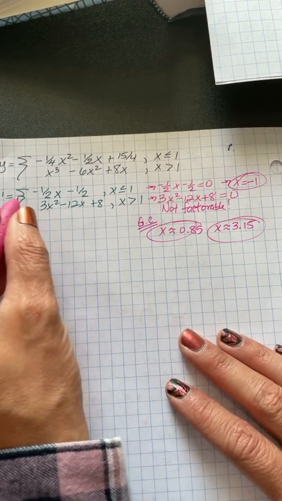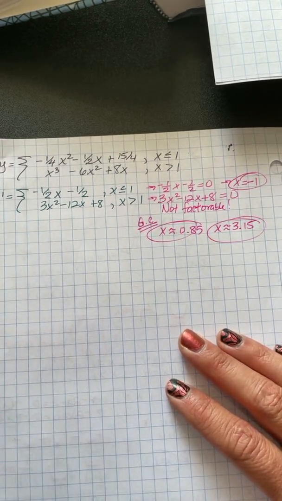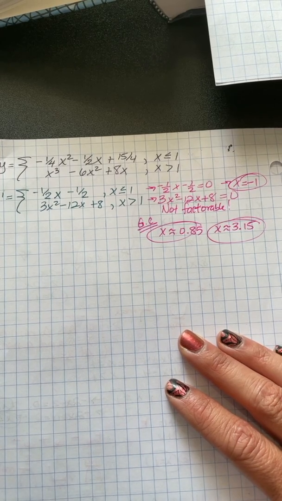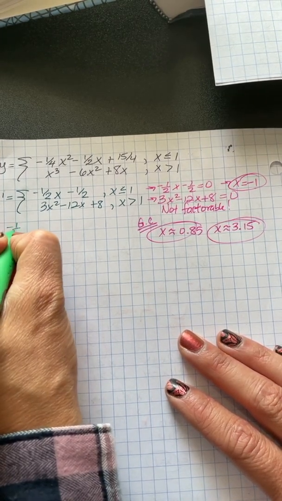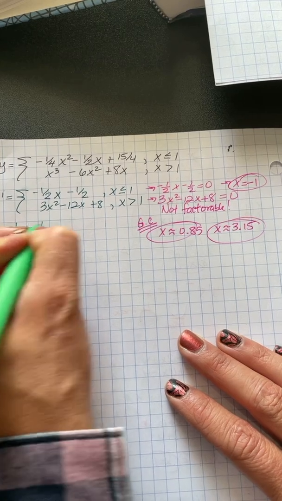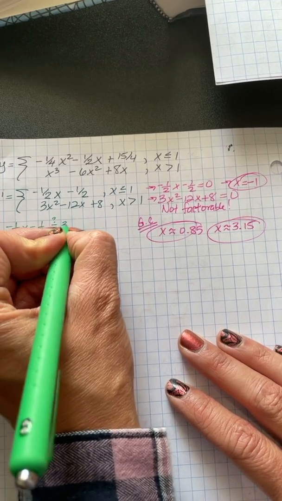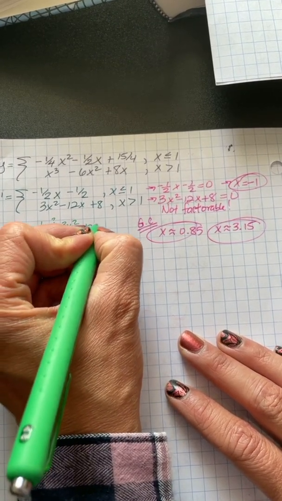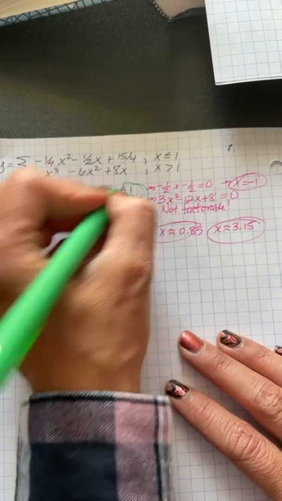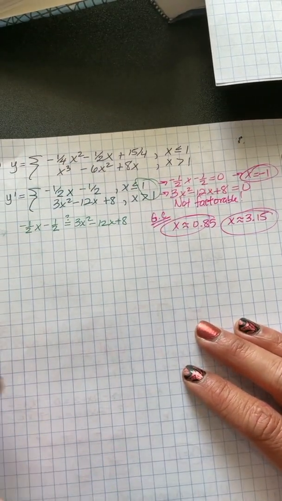Okay, so I need to set these equal to each other. Let me use a different color though. So -1/2 x minus 1/2, is that going to be equal to 3x squared minus 12x plus 8? And since it's at x equals 1, we have to plug in a 1 for x.